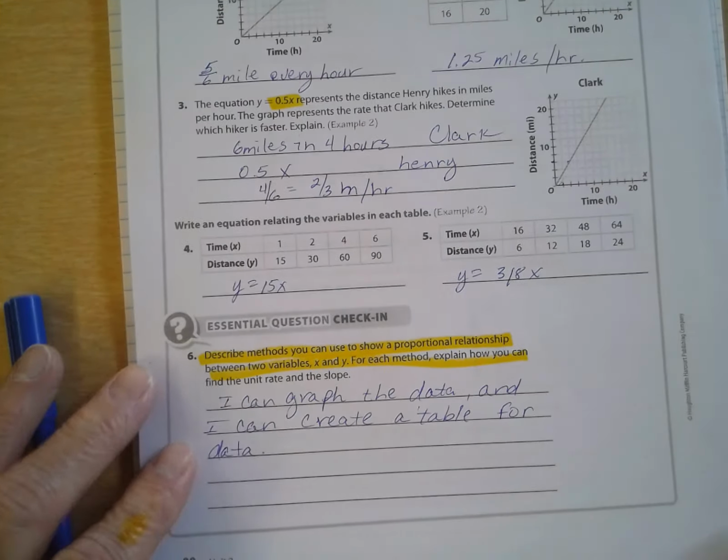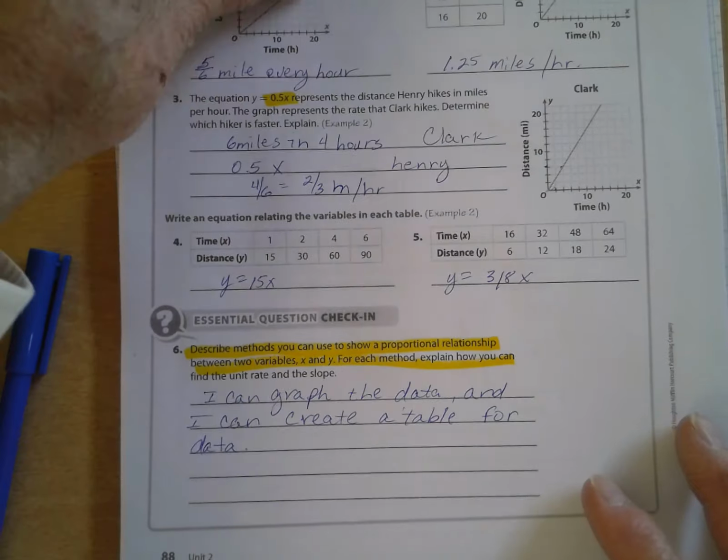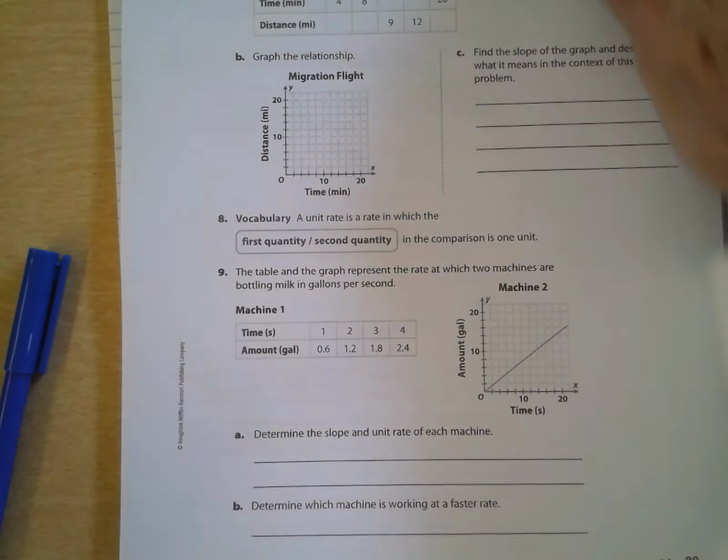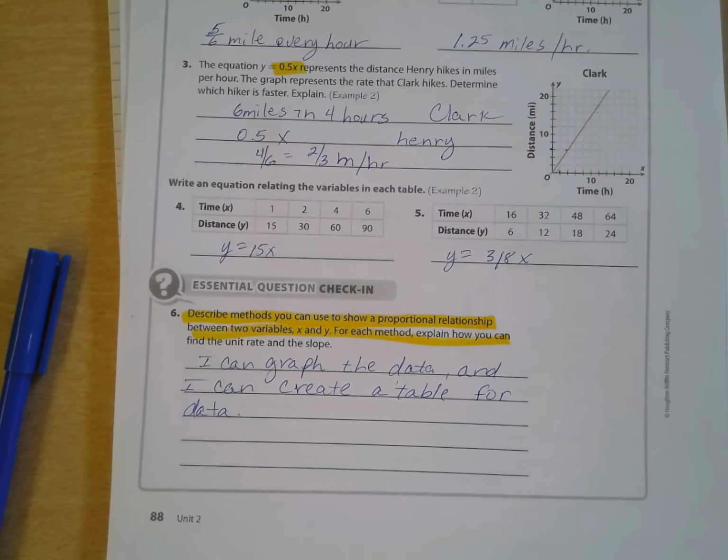So that concludes the work we're going to do together this morning. Today you need to do questions 7 through 10 on your own, independently. Remember that the code word for this day is together. Together.